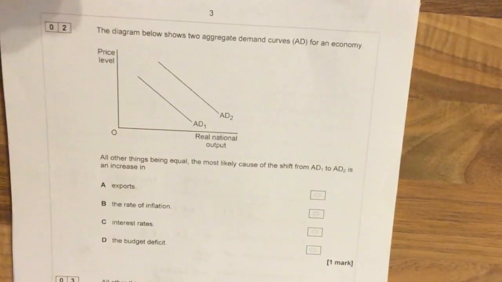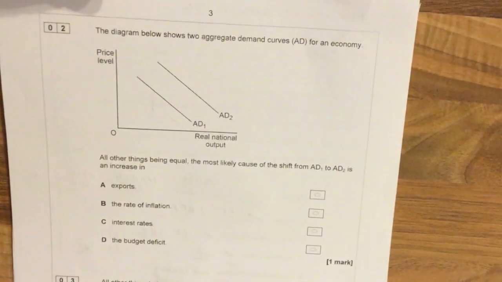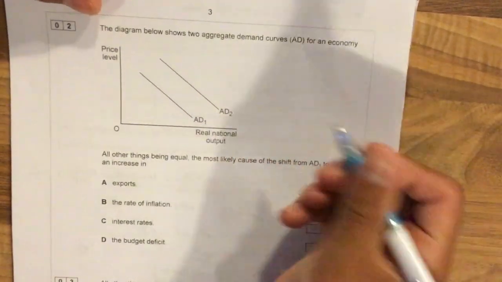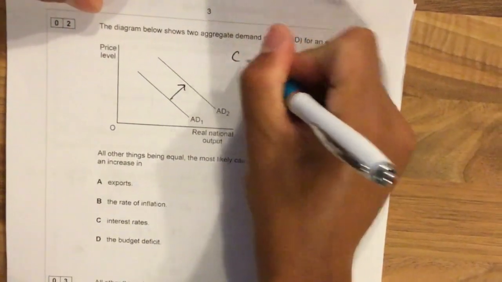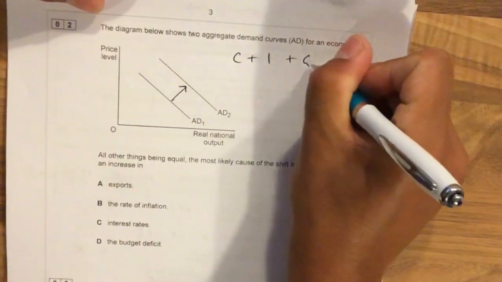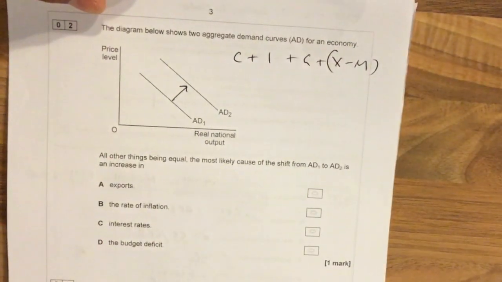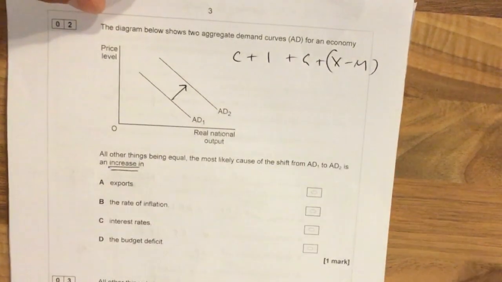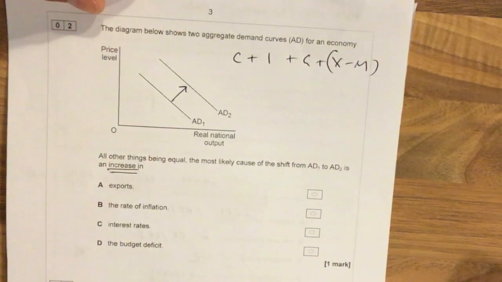Okay, let's go through number 2. The diagram below shows two aggregate demand curves, AD for an economy, and we can see that it's AD1 to AD2. So there's been a shift out. Straight away we're thinking AD is C plus I plus G plus X minus M. Always watch these, because if it's an increase or decrease, it's going to make a big difference to your answer. So there's been a shift out due to an increase in something.